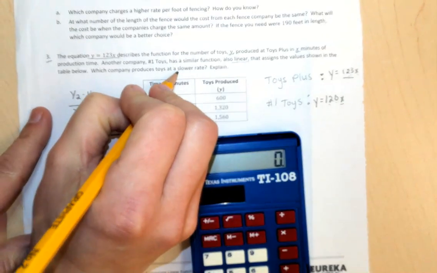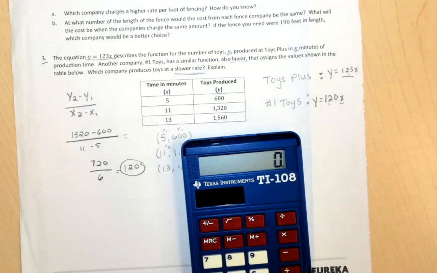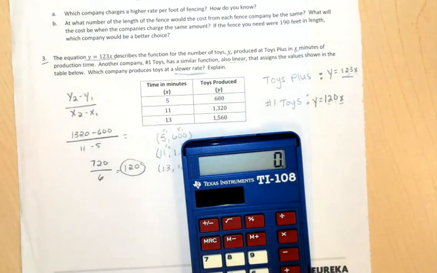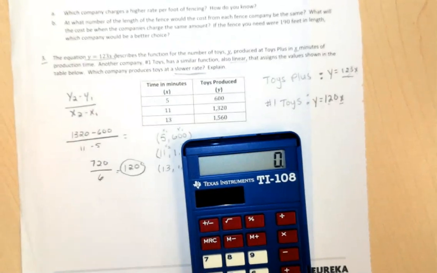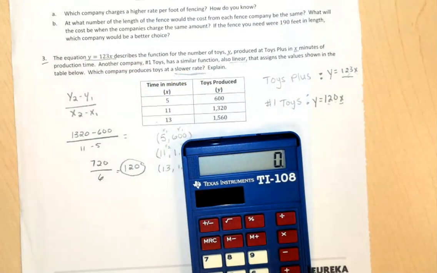Keep in mind, it asks us the slower rate. It doesn't want to know who's faster. It says the slower rate, so it would be Number 1 Toys. You should write a complete sentence explaining which company produces at a slower rate and how you know. Make sure you explain.